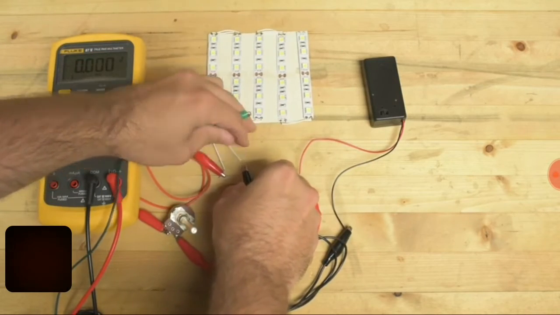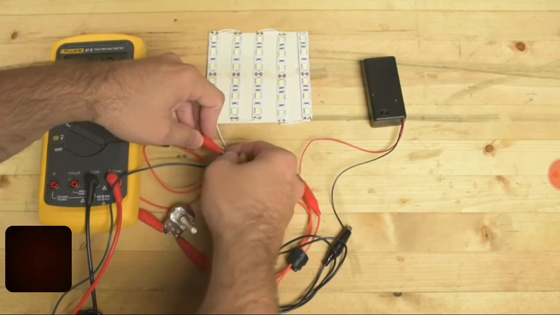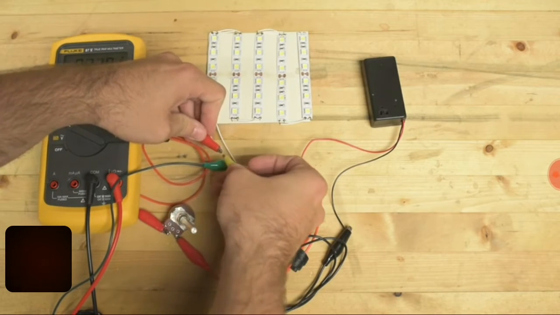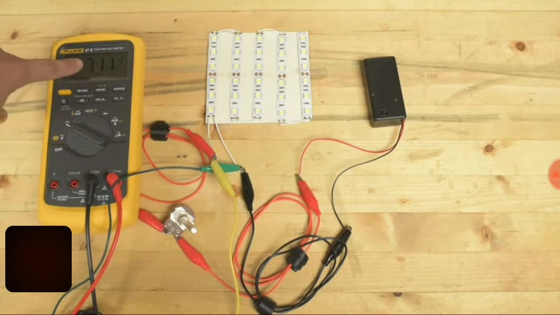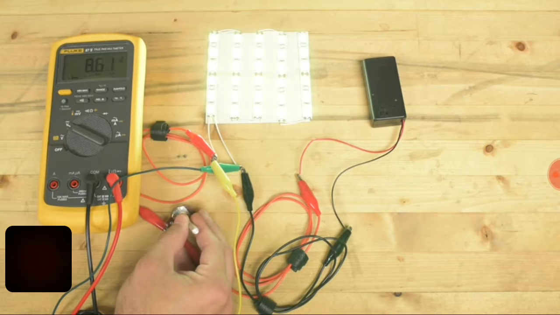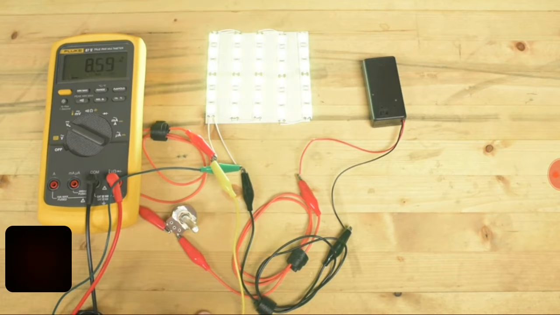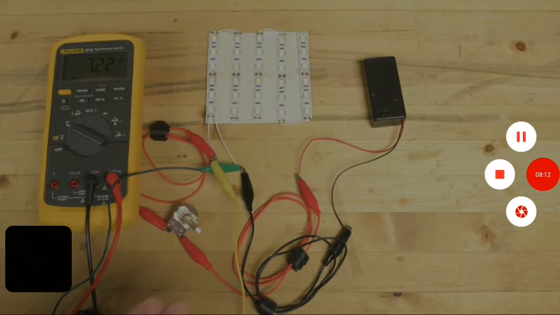So first thing I'm going to do is attach my negative lead from the multimeter. All right. And second thing I'm going to do is attach my positive lead from the multimeter. Okay. And you can see that it's already registering 7 volts. And then as I vary the potentiometer and increase the voltage, look at that, 7.2, and you can see the LEDs are getting a little brighter. 8.6, and that's about where it tops out, 8.6. So pretty interesting.